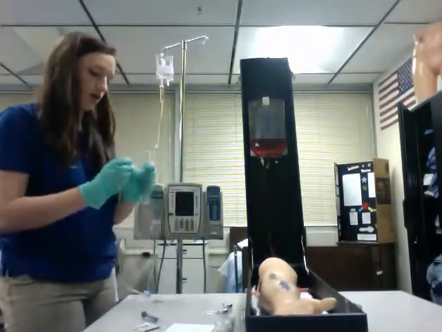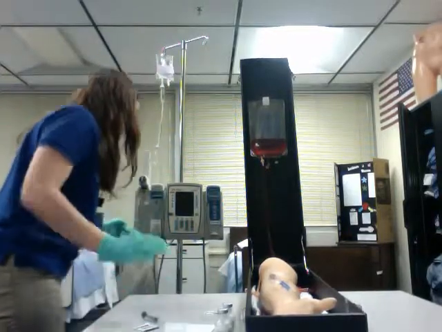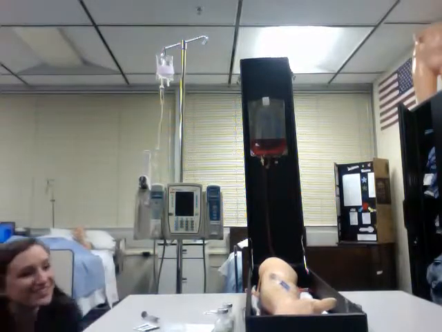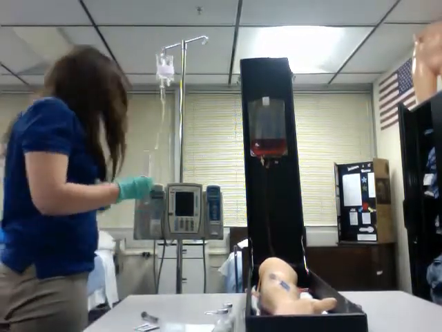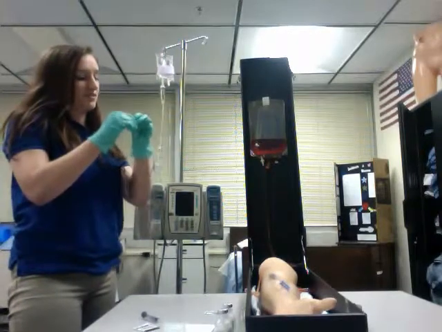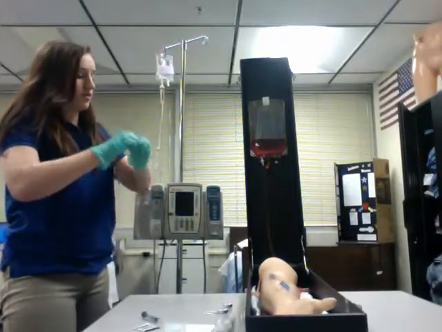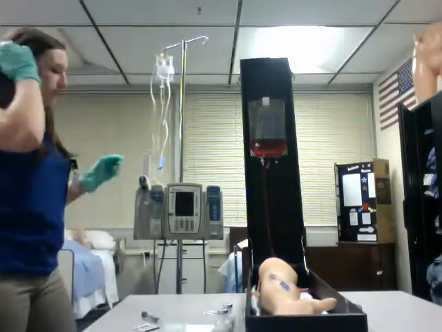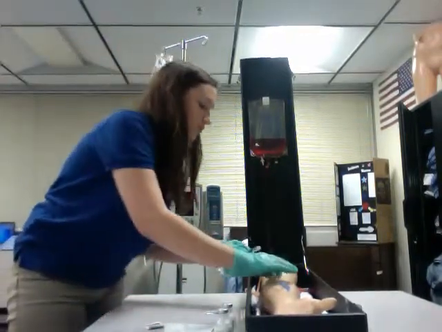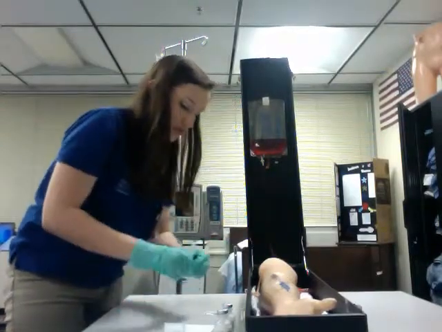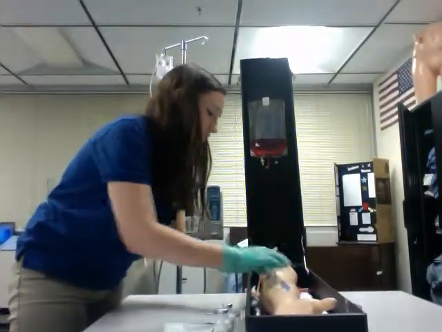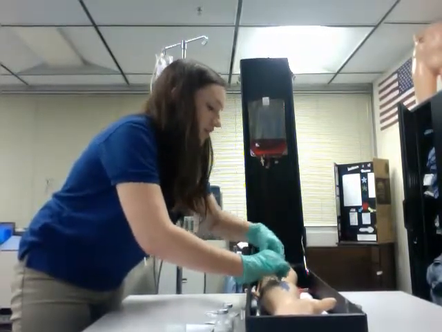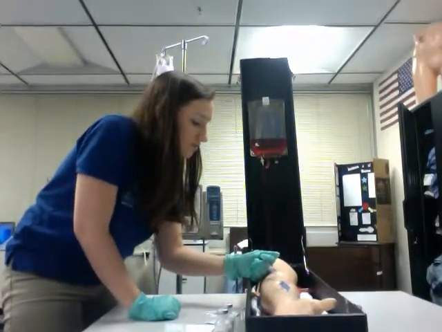and put the alligator clamp on, which I did not just drop that. Okay, I didn't drop it. And now I'm going to put that on my tubing. That way it's ready for the next administration of medication. Hang this up here. And one more time, I'm going to flush the saline. Flush with saline. Clean it off. And flush the last 3 milliliters.